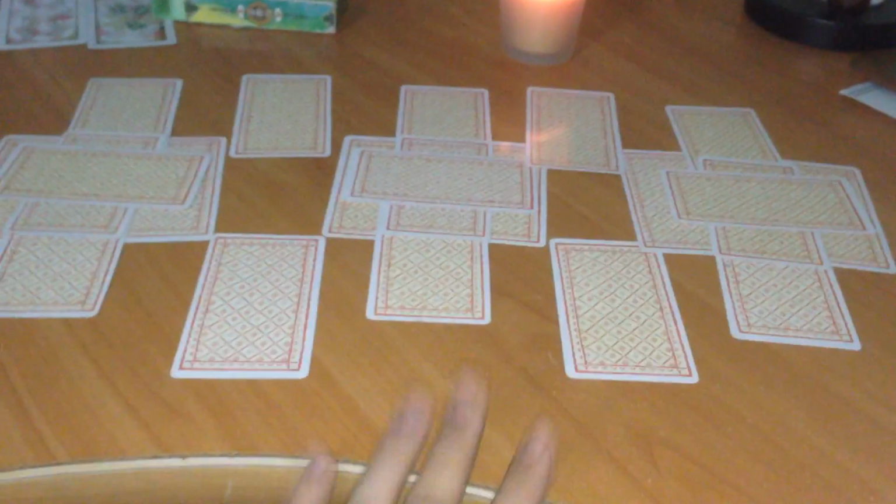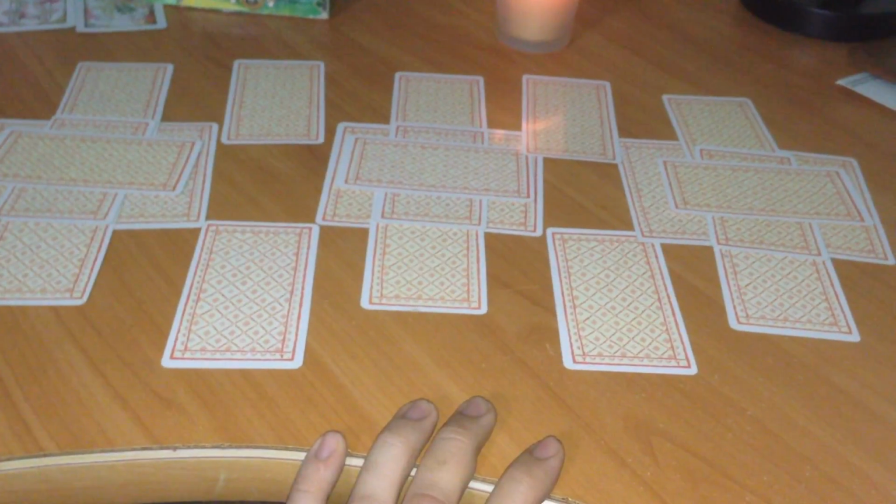Okay, this is my newest spread and the one I use the most, the spread of Trinity.